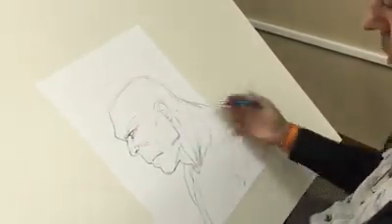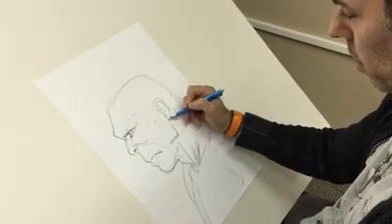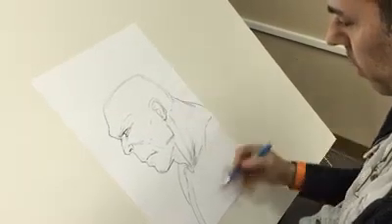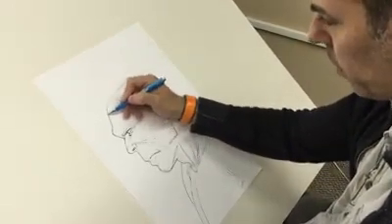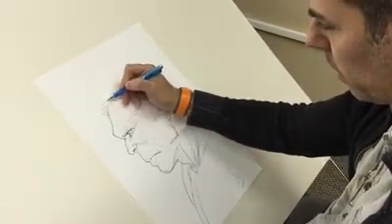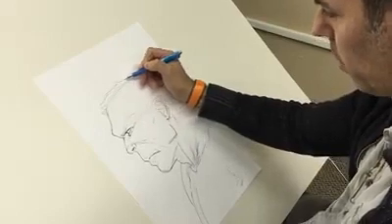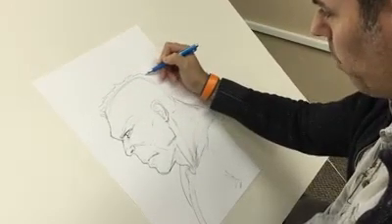And this is the basic, what's called a construction drawing. And this gives us all the basic construction of the character. And you can see the character come to life now. Now I'm going to add some of his hair. And he's had different iterations of hair in the past.